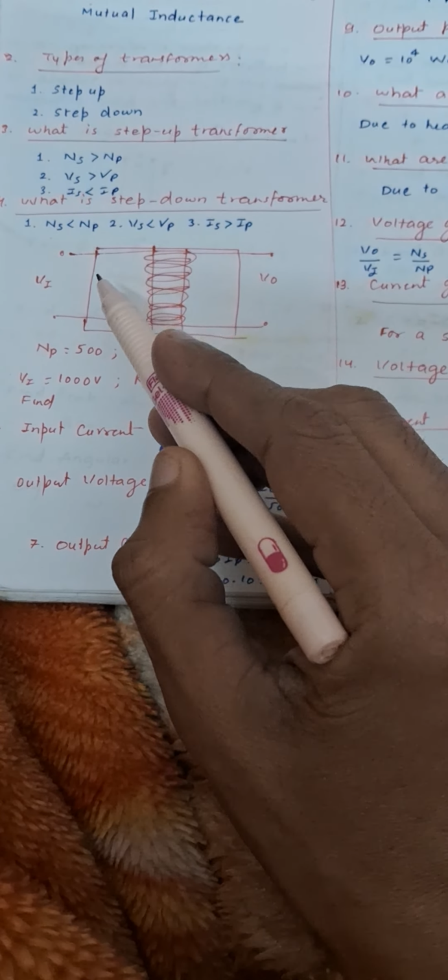Next is, what is a step-down transformer? So for a step-down transformer, conditions are reversed. Number of turns in secondary is less than in primary. Voltage is also less than in primary, but current here is greater than in primary circuit.